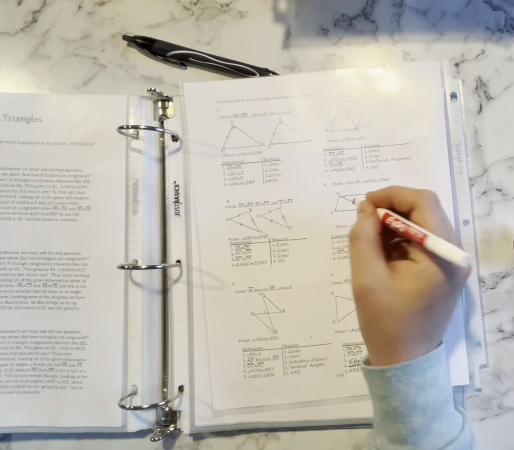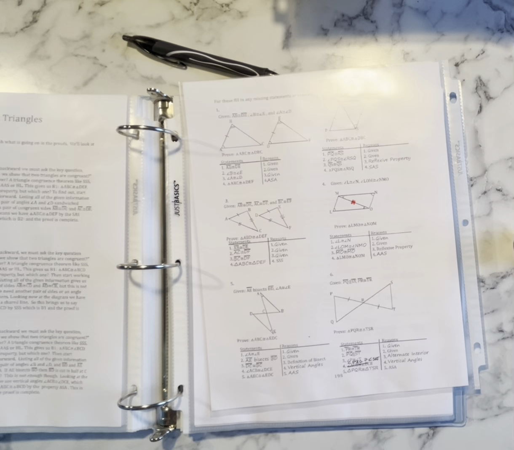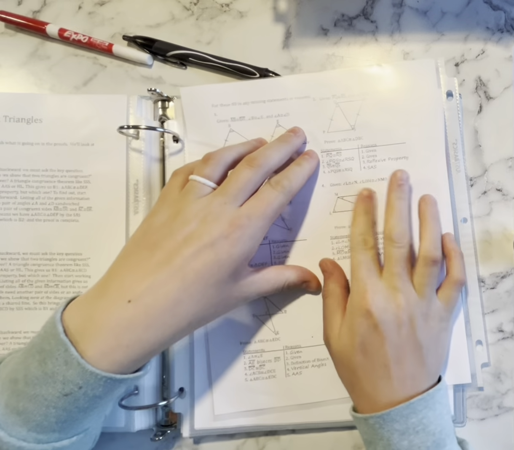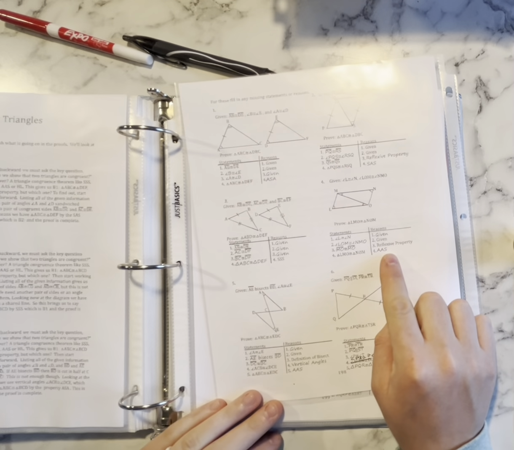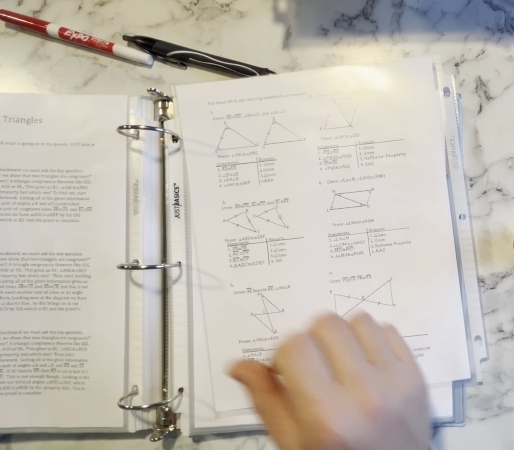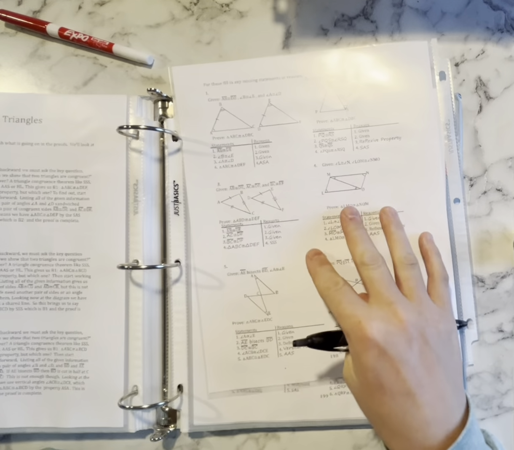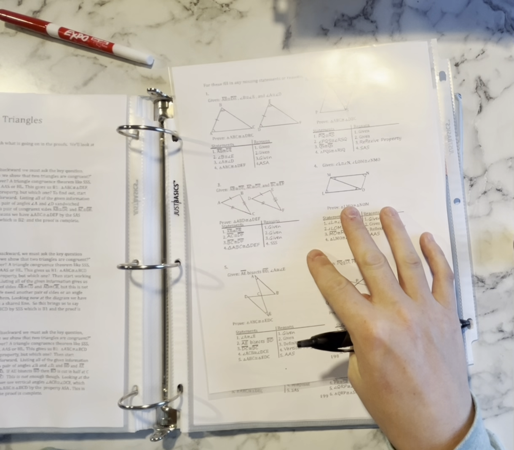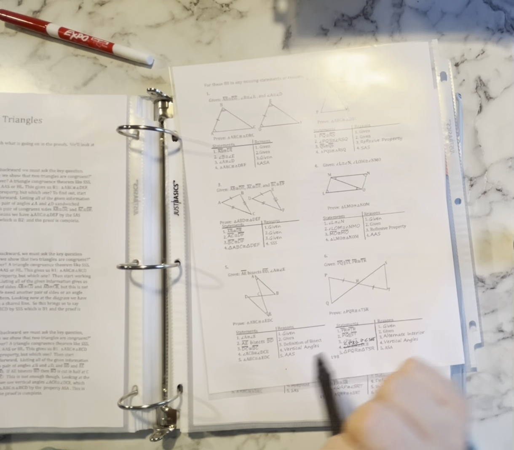Making sure that you are using the correct triangle congruence theorems, because if you do ASS or SSA, those are not theorems. Those will not work. And there will be times where you cannot prove it. Okay, so just saying.